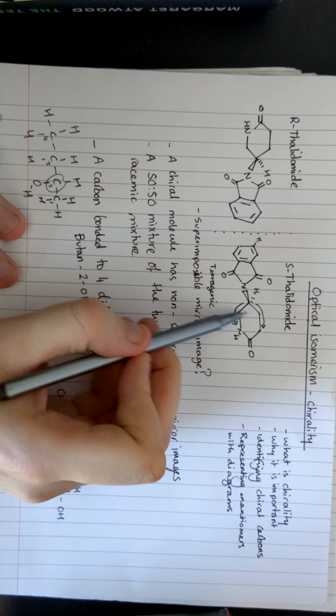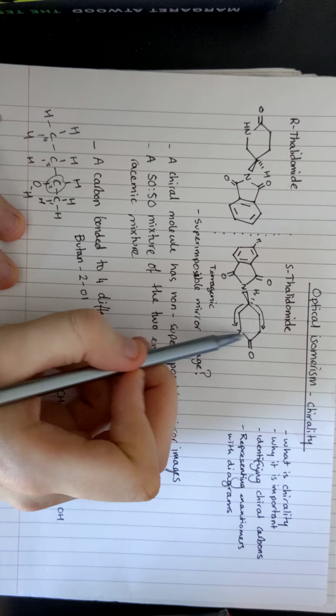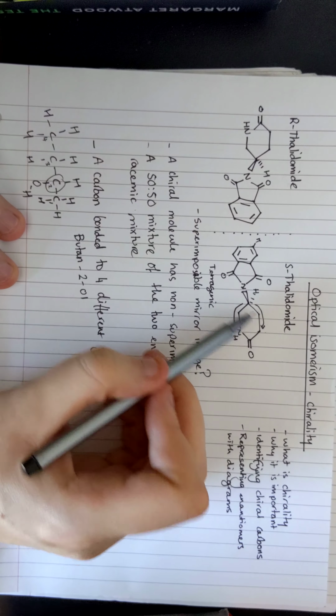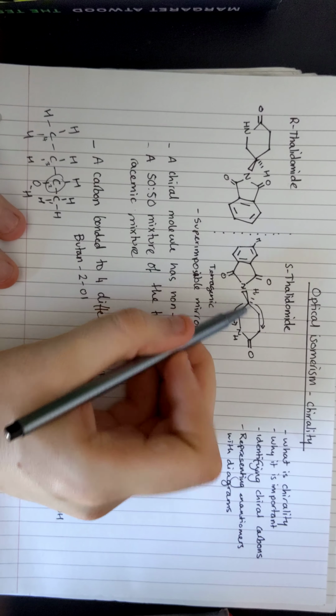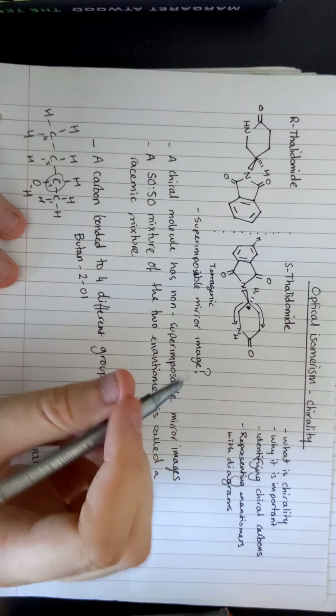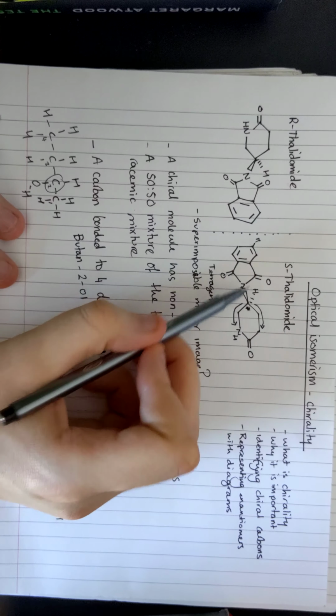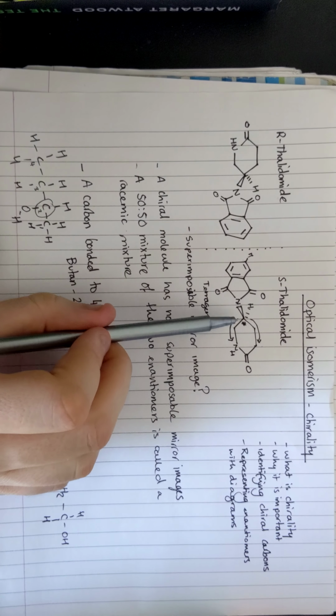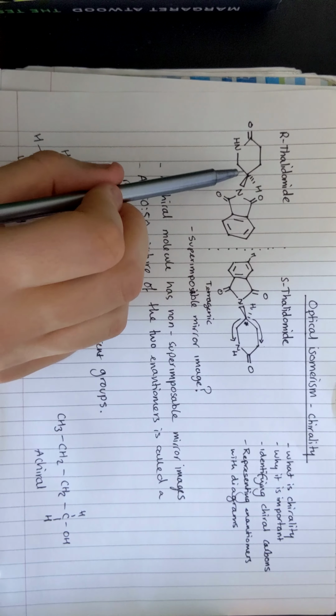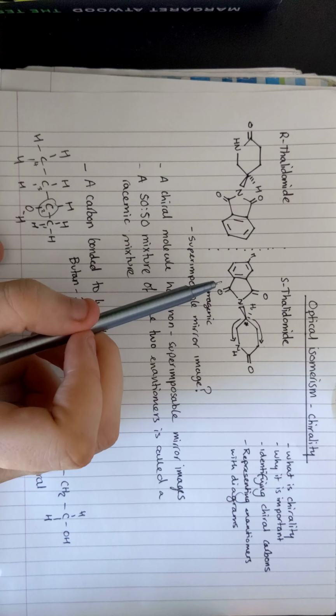They're identical to start with, but then you move one along and they're different from each other. So they can be considered different groups. And so this carbon here, labelled with a star, is the chiral carbon because it has 4 different things. And that's where it's mirror imaged between the 2 molecules.